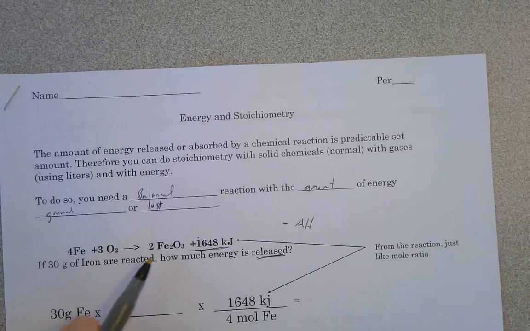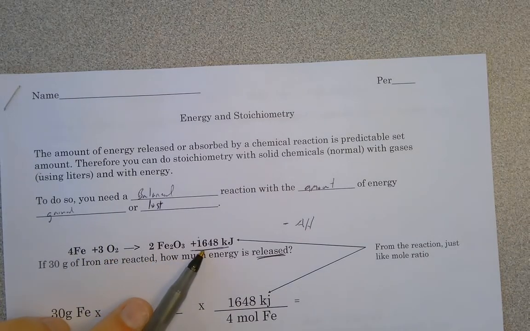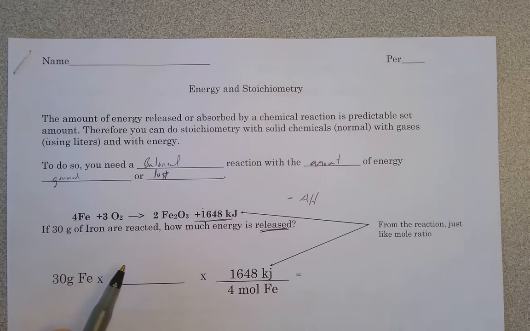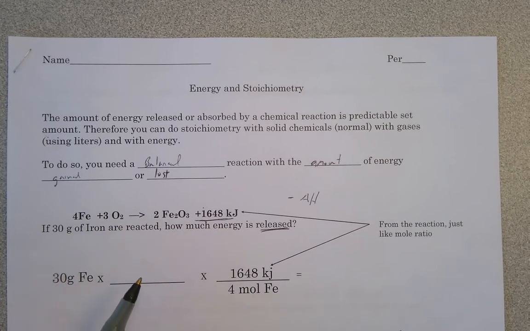So here's our reaction. This is iron rusting. If I take iron and react it with oxygen, it is an exothermic reaction. It's going to release energy. Now, you don't notice iron rusting being hot because it happens really, really slowly. But if it happened quickly, it would. And that's what sparklers do. Sparklers have little tiny bits of iron stuck on them. You burn them, and they release a whole bunch of energy.